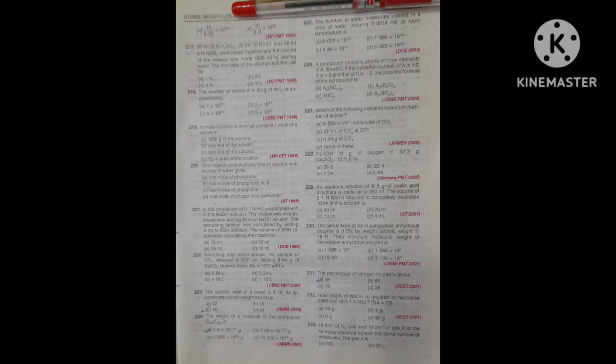Correct? 100 divided by 0.5 into 78.4, just solve it, that will be your answer. After solving, you will get 1.568 into 10 to the power 4 gram. This is the correct way to answer.